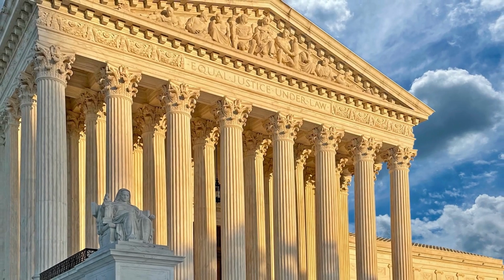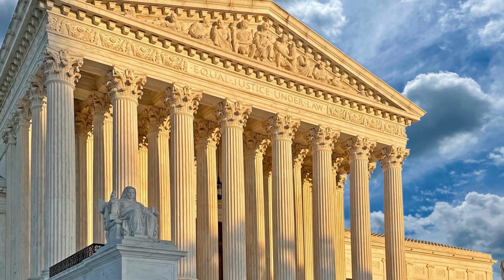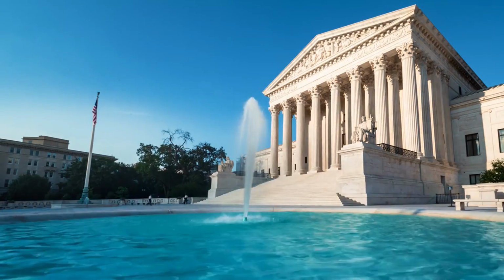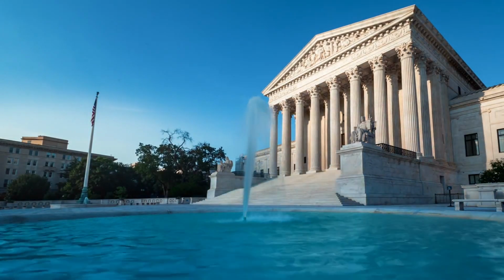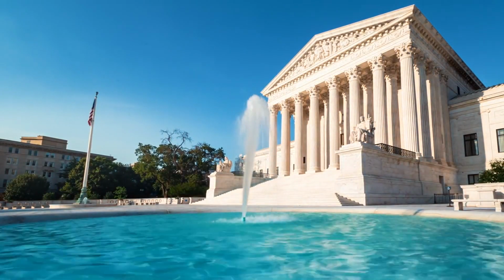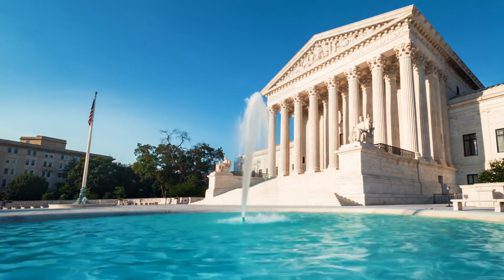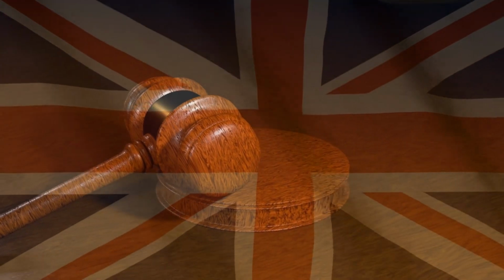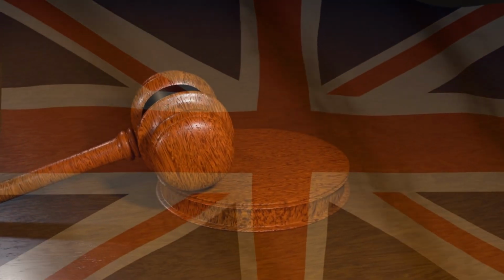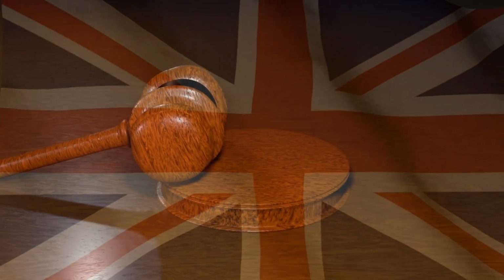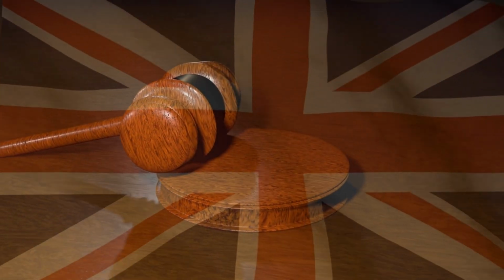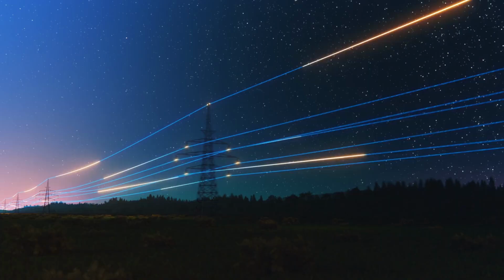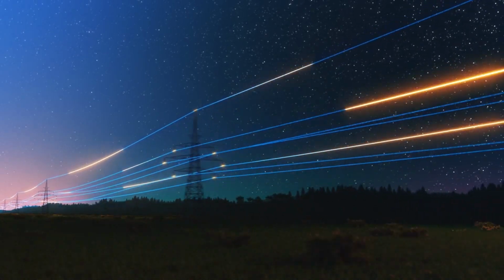One of the most notable cases in recent history is Bush v. Gore in 2000. This case involved a recount dispute in Florida and ultimately led to the Supreme Court halting the recount, effectively awarding the presidency to George W. Bush. The decision highlighted the judiciary's role in the electoral process and the importance of legal frameworks in resolving election-related conflicts.